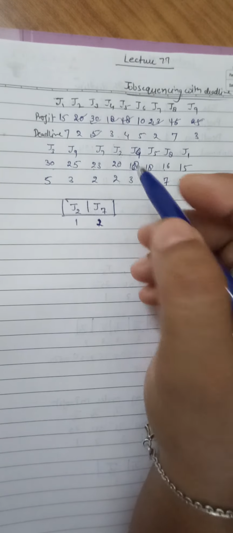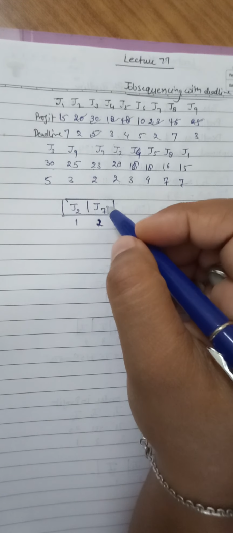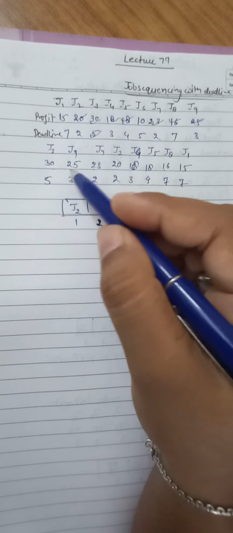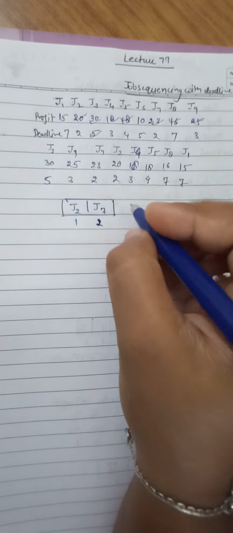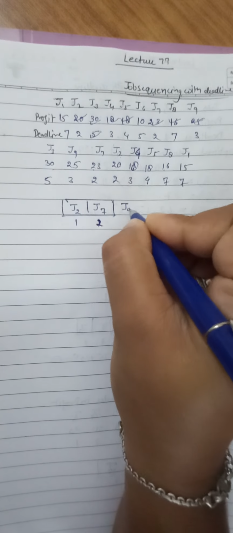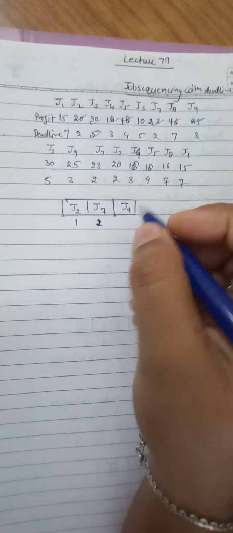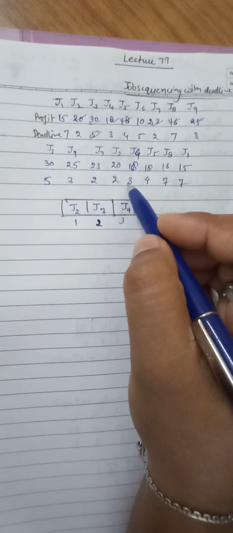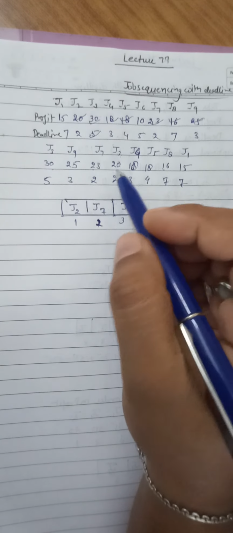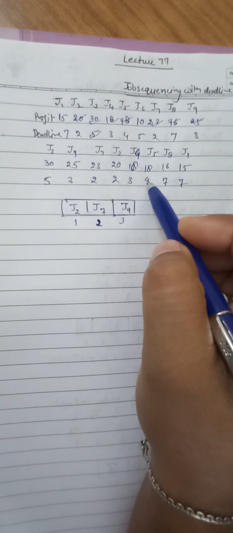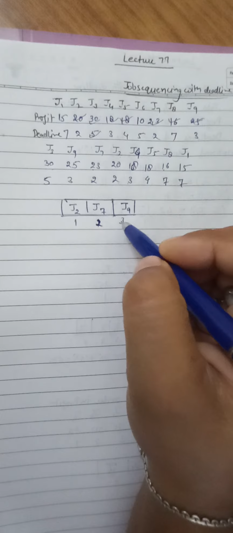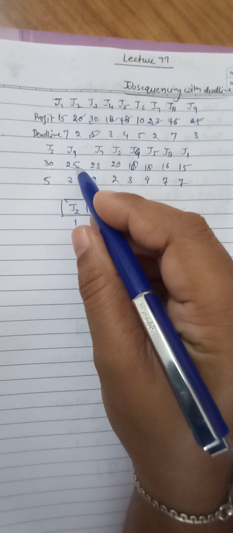Now we'll go next. What is the maximum profit? J9 with deadline 3. So we'll take J9. Then the third job is completed. Then with the same deadline, J4 is not possible because the deadline 3 slots with maximum profit are completed here.